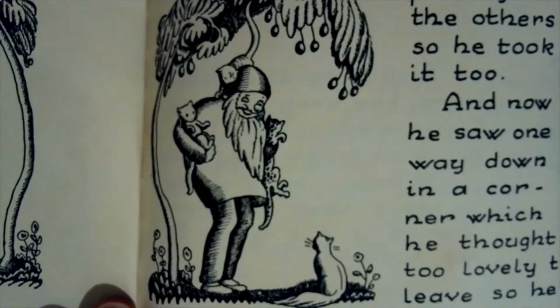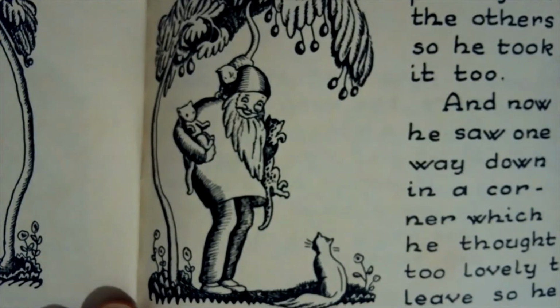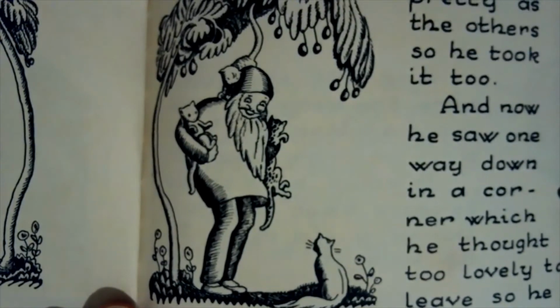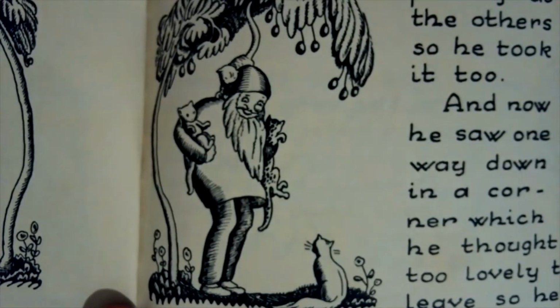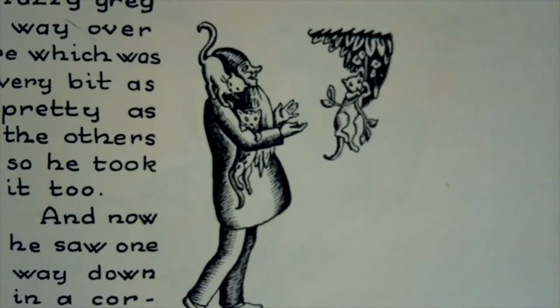But then he saw a fuzzy gray kitten way over here, which was every bit as pretty as the others, so he took it too. And now he saw one way down in a corner, which he thought too lovely to leave, so he took this one too.